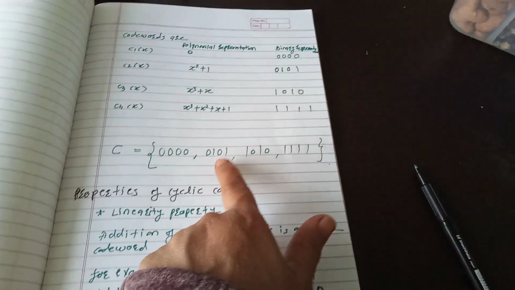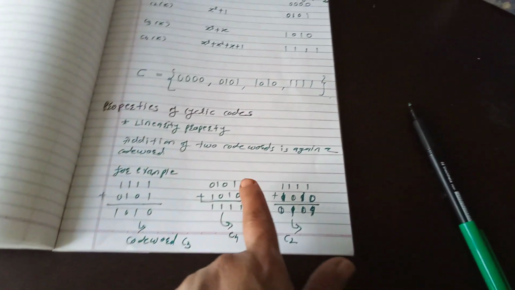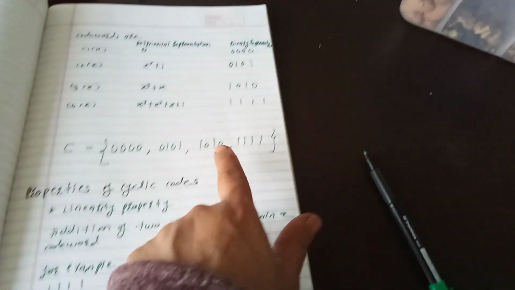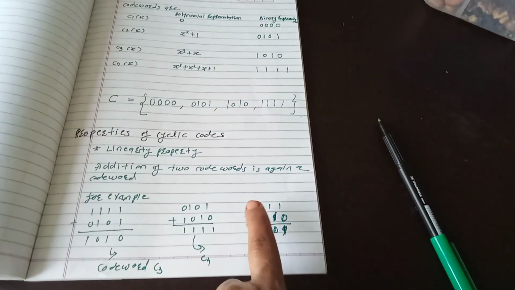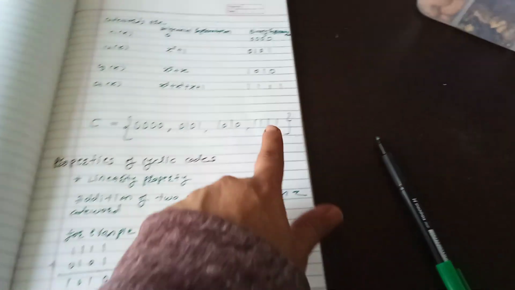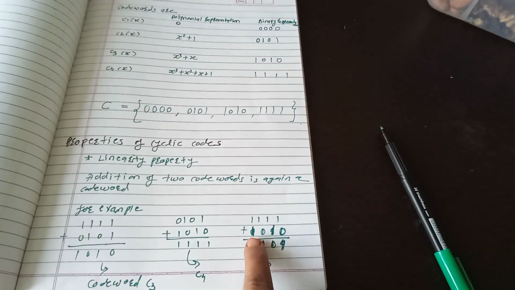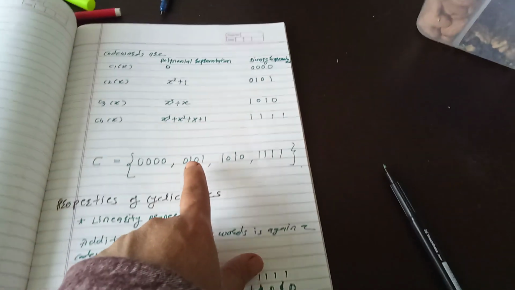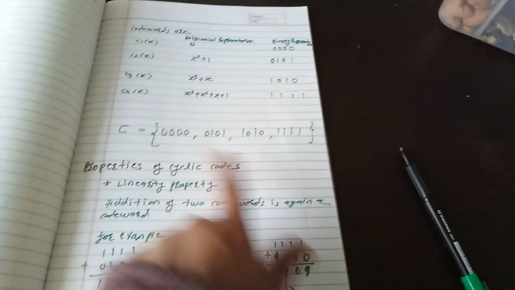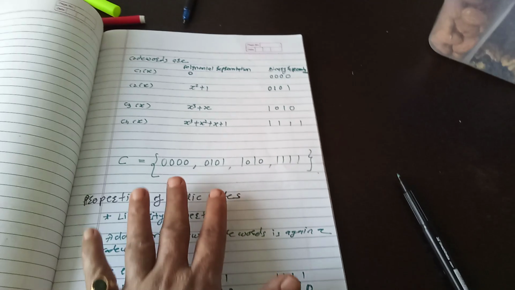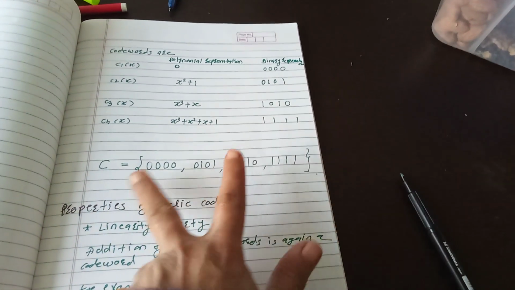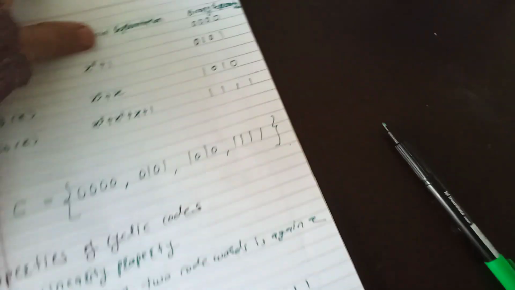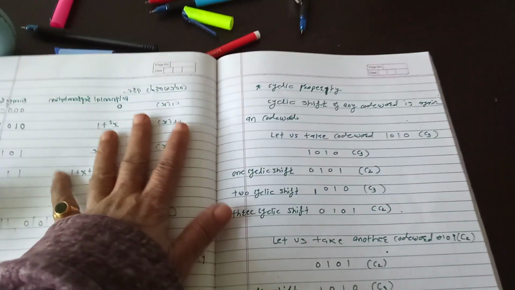Now addition of these two, addition of this is 1 1 1 1. Addition of these two is this one. Addition of this and this, 1 0 1 0: 1 plus 1 is 0, 1 plus 1 is 0, is this one. So addition of any two code words is again a code word. That means if you add any 2 code words, you will get a code word from amongst these 4. That is the linearity property. Then the second property is the cyclic property.